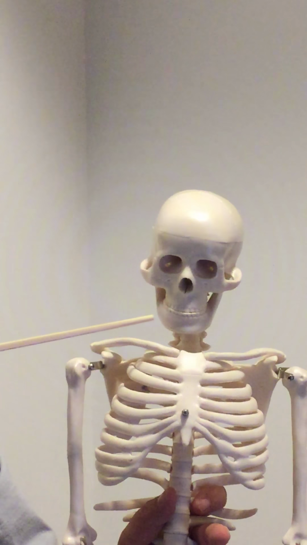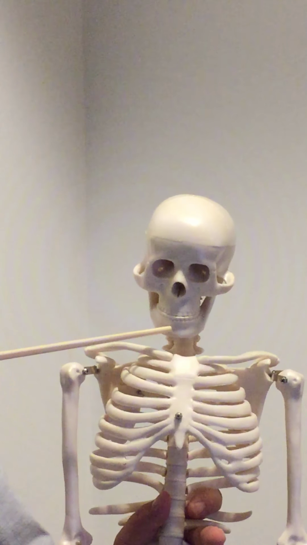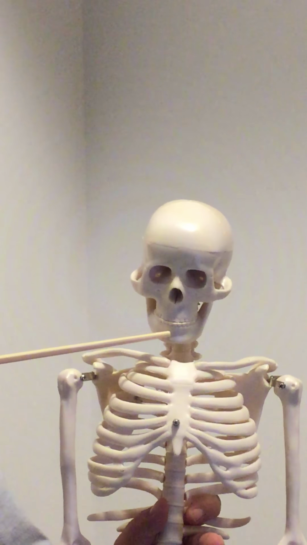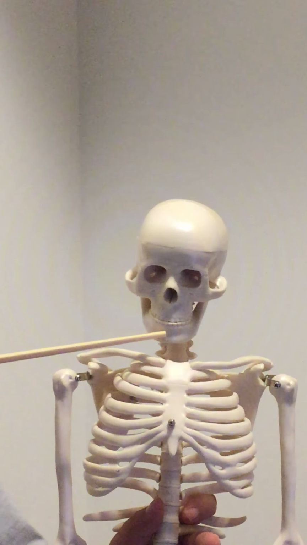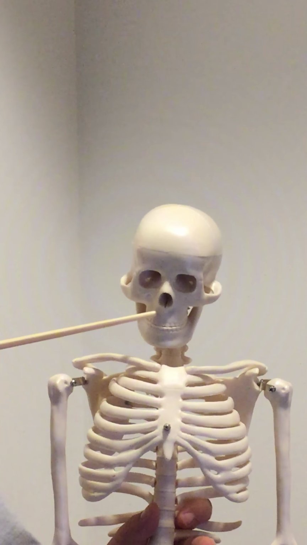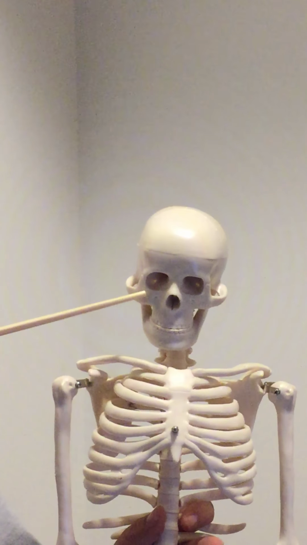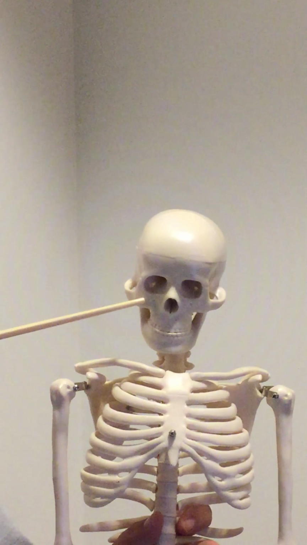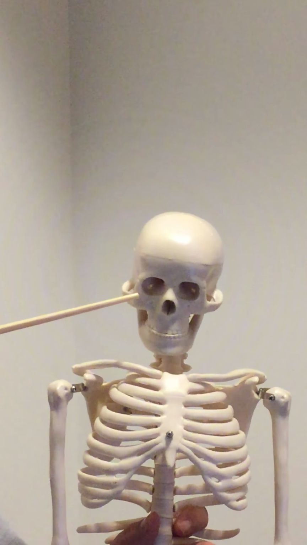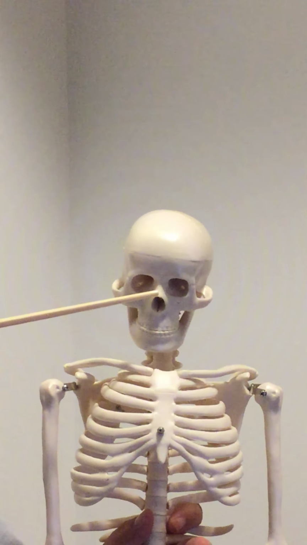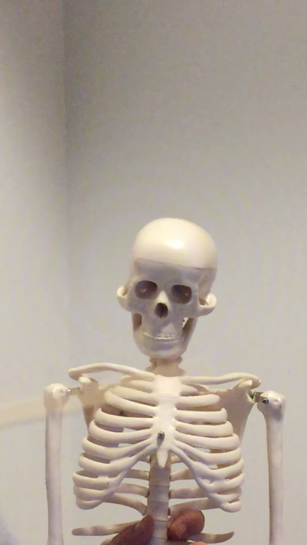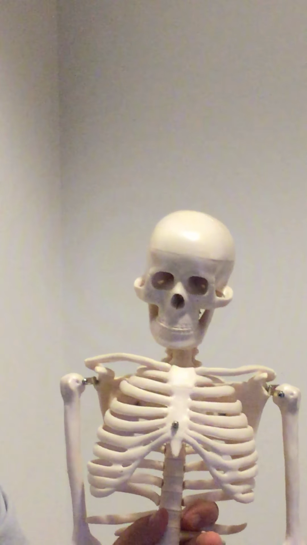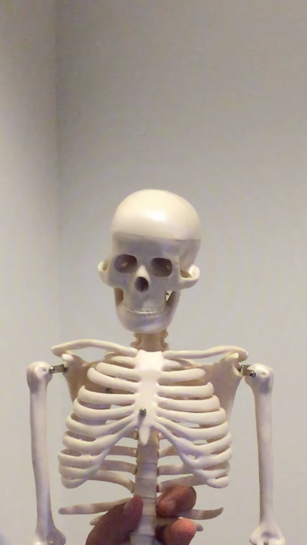Then we have the mandible, the only movable bone in the skull. The maxilla, zygomatic, and also the nasal bone. Okay. So that's the anterior portion of the skull.